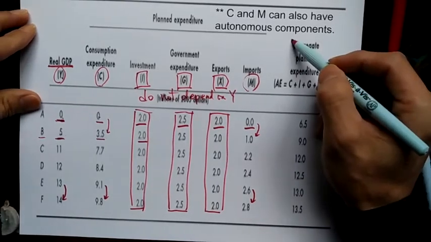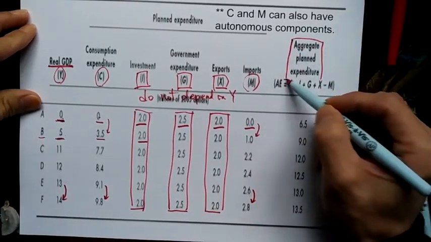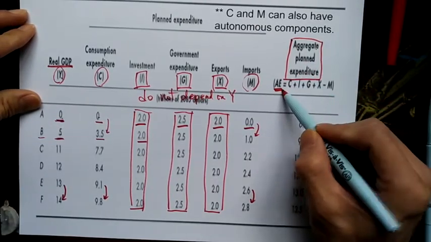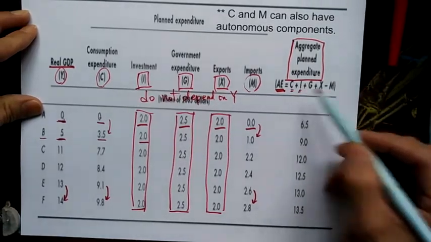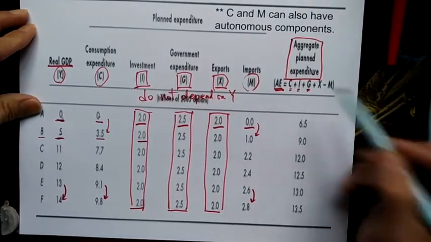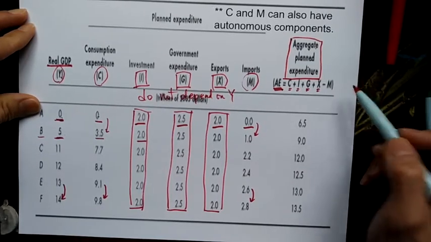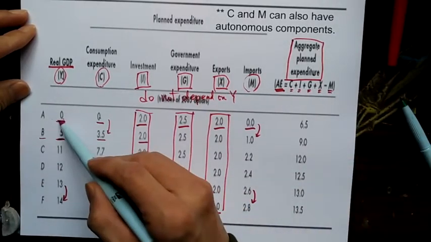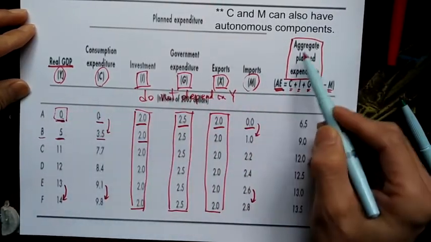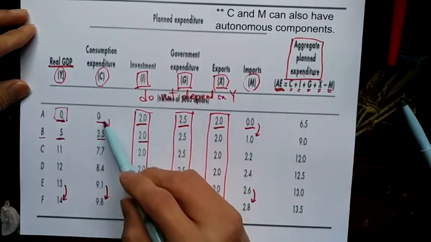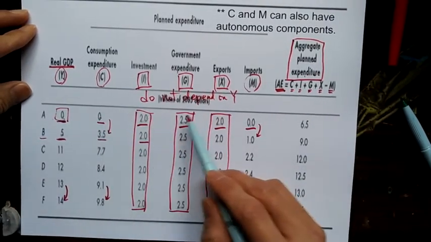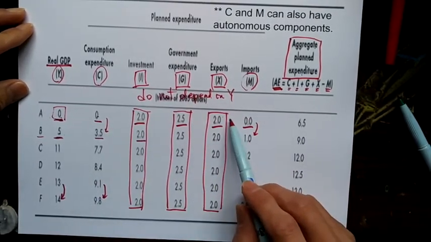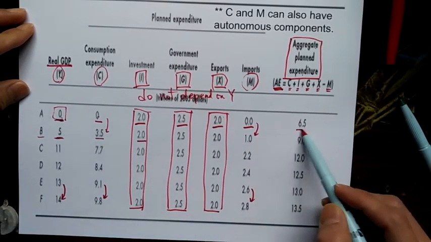Alright, what is this column? This is the aggregate planned expenditure. What is aggregate expenditure? Aggregate expenditure is consumption expenditure plus investment, firm's expenditure, plus government expenditure, plus export minus import. Therefore, when income is 0, what is the aggregate planned expenditure? It is C plus I plus G plus X minus M. 0 plus 2 plus 2.5 plus 2 minus 0, which is 6.5.